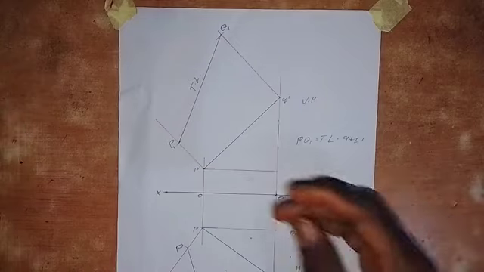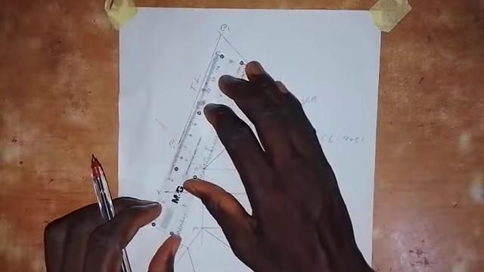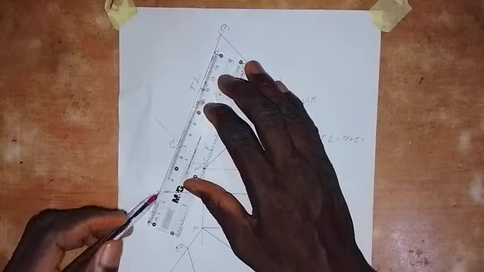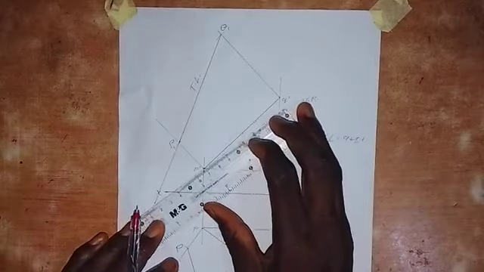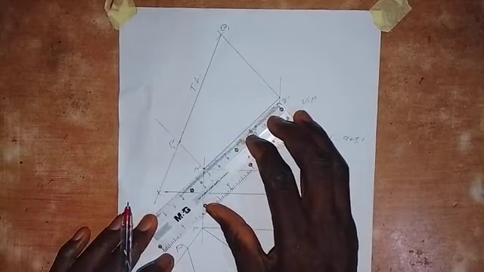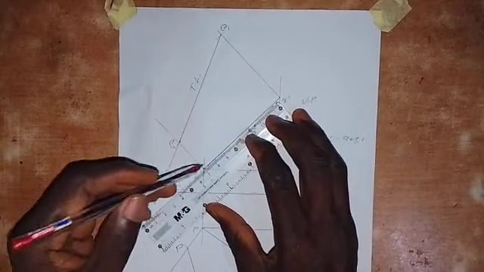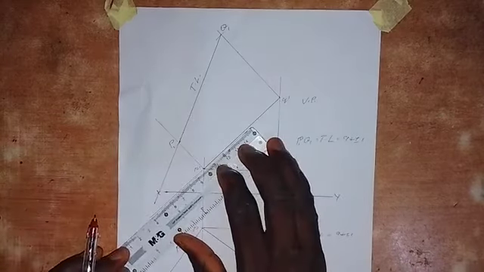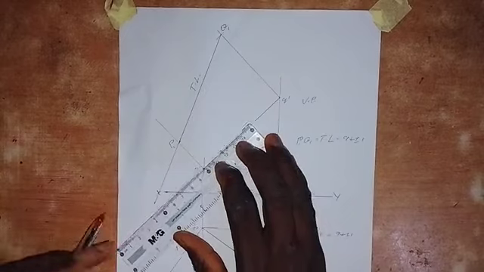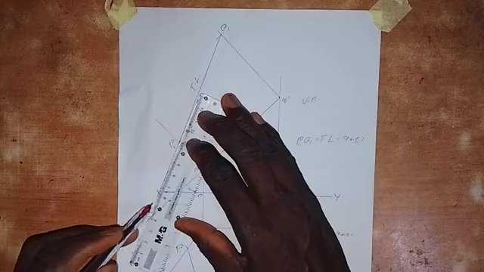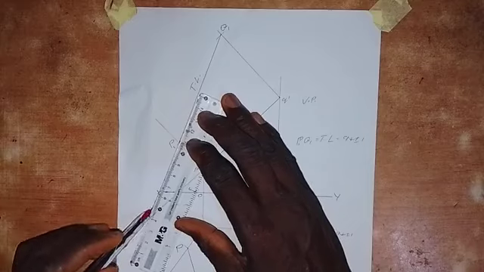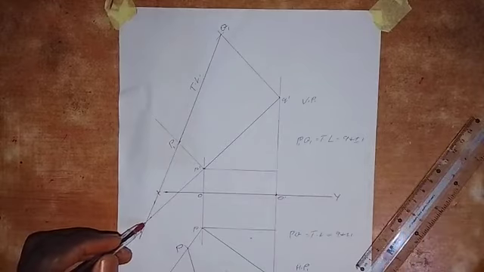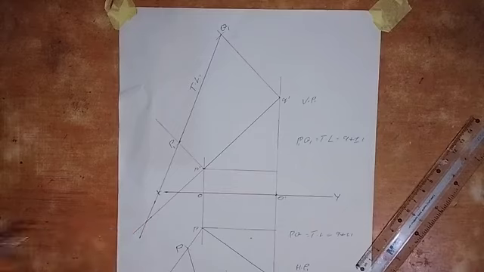So what we are to do now is that we are going to extend this line. You extend this line like this, then this line also, you extend it. So let me extend this a bit, so it comes like this, and we also extend this line like this. Okay, so they meet at this point.